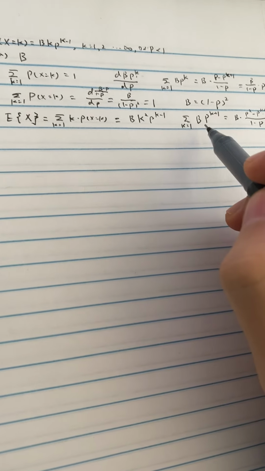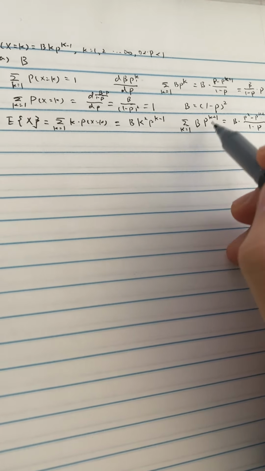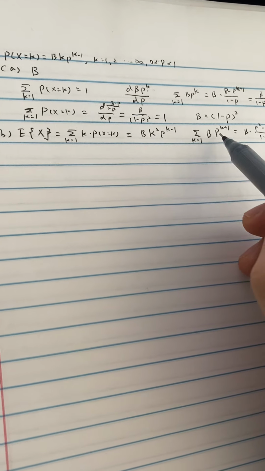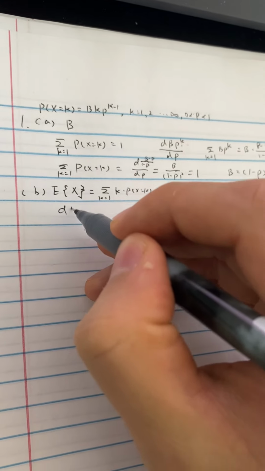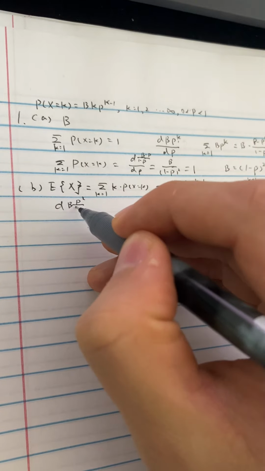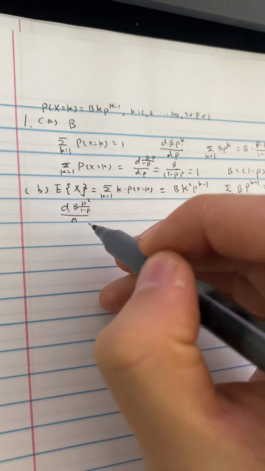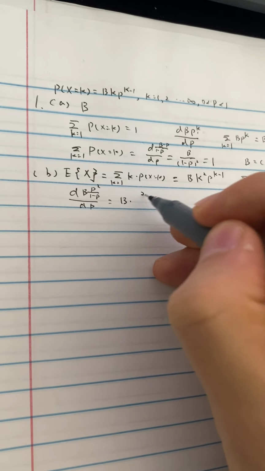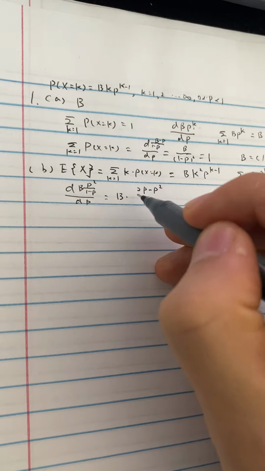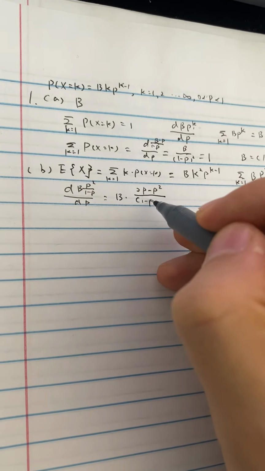And we take the derivative of this twice, so it goes to this. First we take the derivative of this, the answer is this.